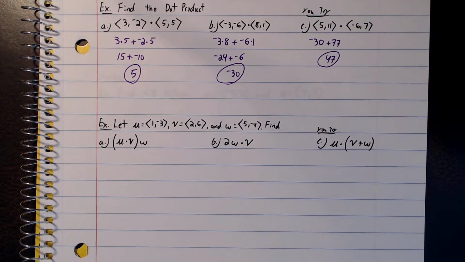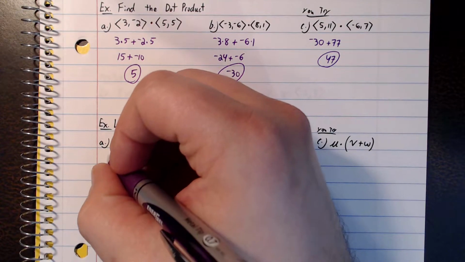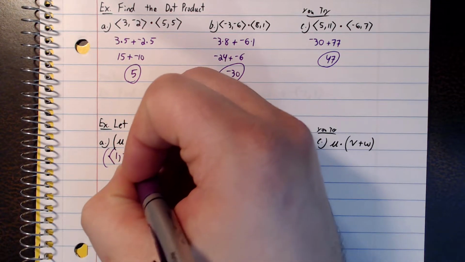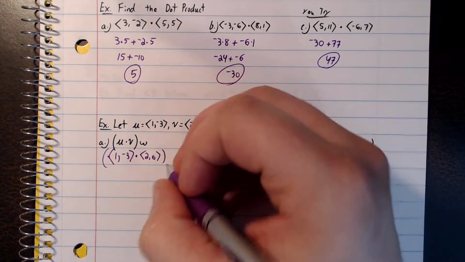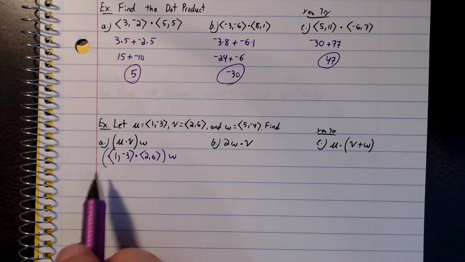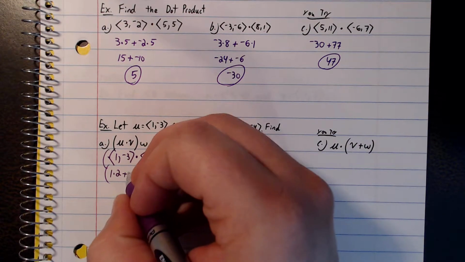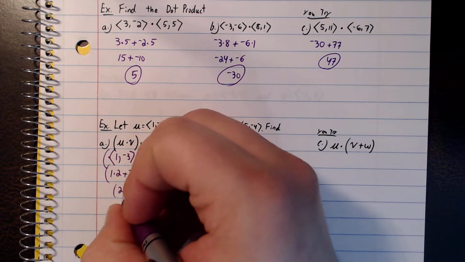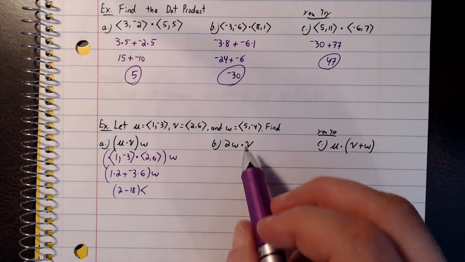Here we go. We've got u dot v times vector w. So what they suggest for us to do first is to figure out u dot v. So let's see, we've got 1, -3, dot 2, 6. And I'm going to keep w separate for right now. Let's see. That's 1 times 2 plus -3 times 6. That's 2 minus 18. I'm going to start substituting in w now.